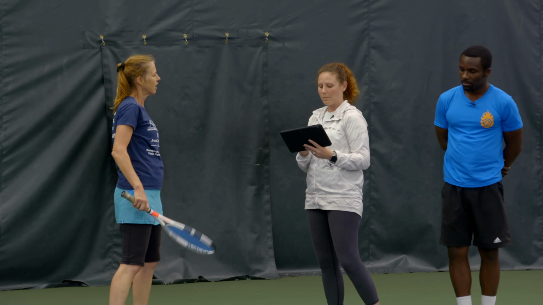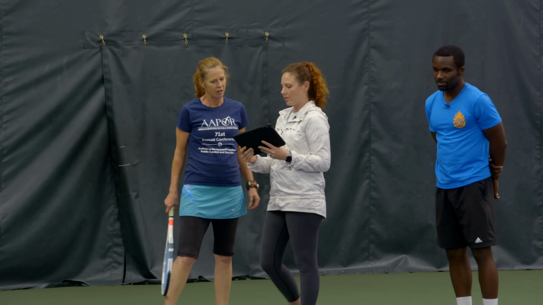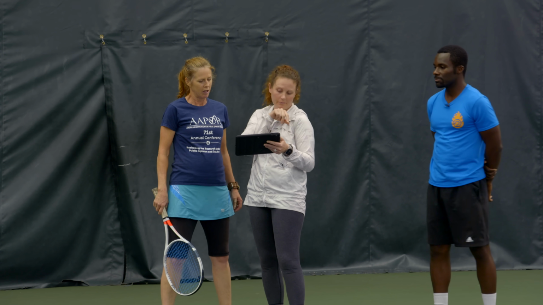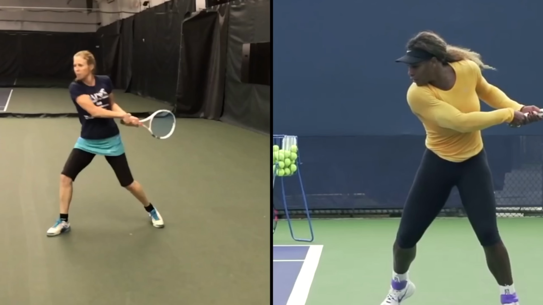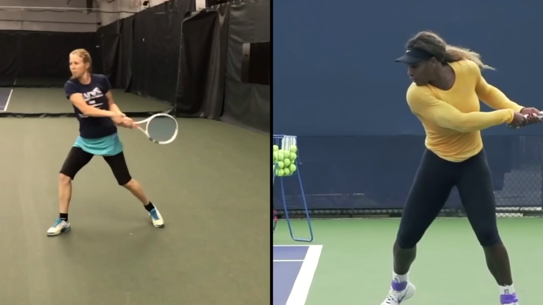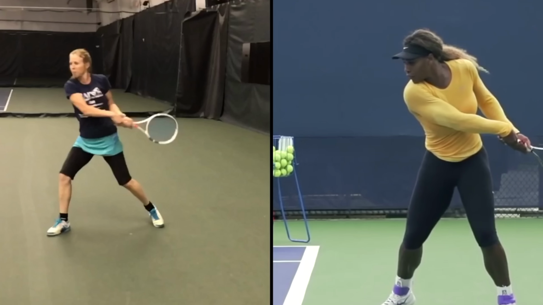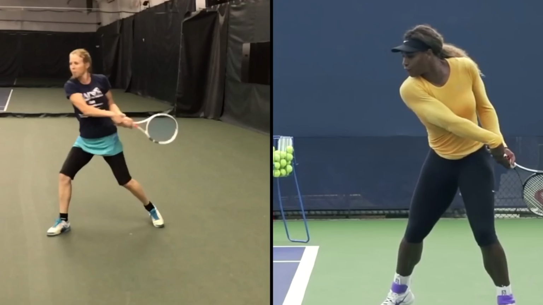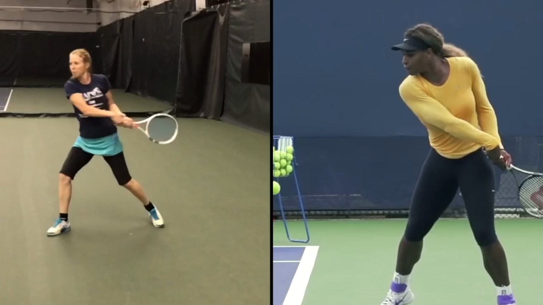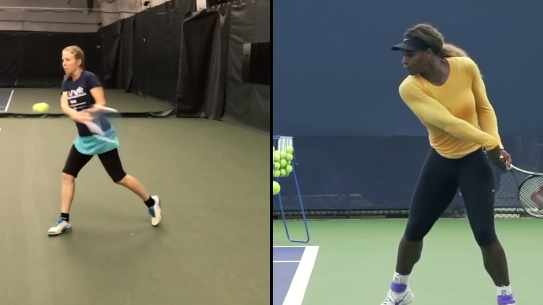So one of the big things, I put you next to Serena here. One of the biggest things, I just wanted to go through a few little pointers as we go through, so that you can see the comparison right from the beginning. Okay. So you get to this position, right? And then from here, this is the biggest difference right from the beginning: Serena drops her racket all the way down, and she has an extreme drop on her wrist, but I mean it is very low in comparison to where the ball is, and you tend to come straight.